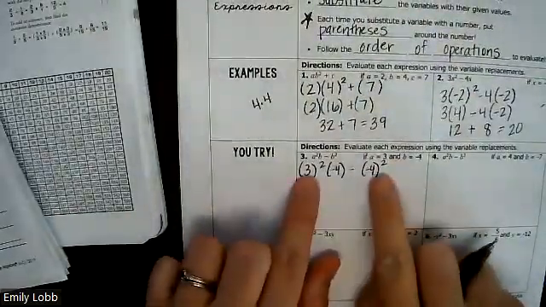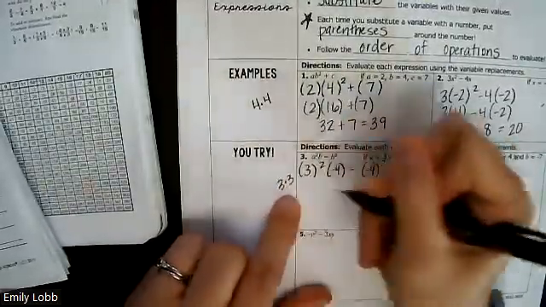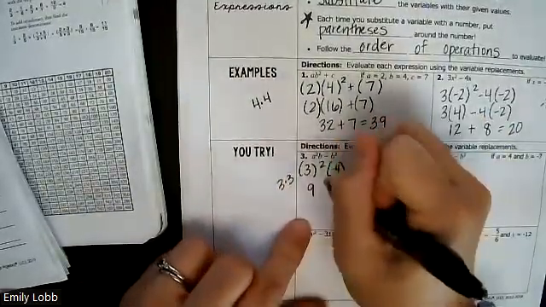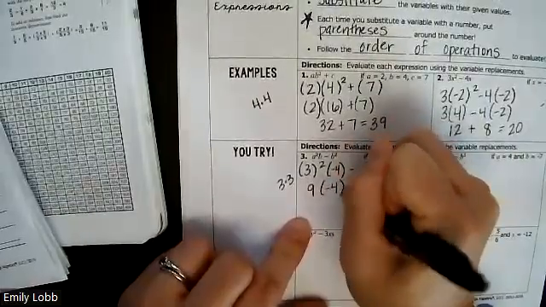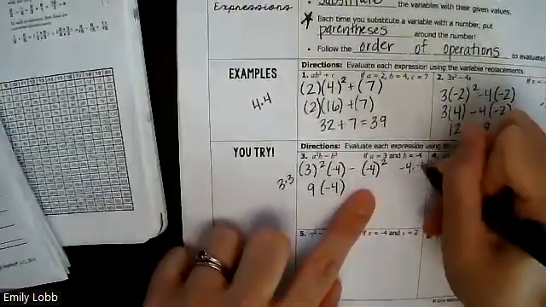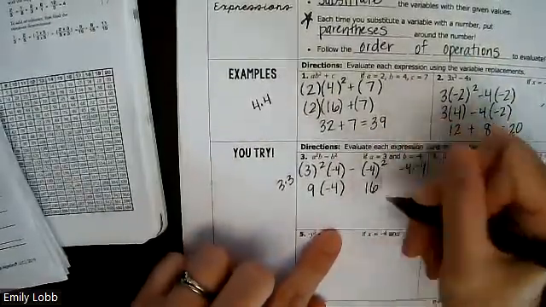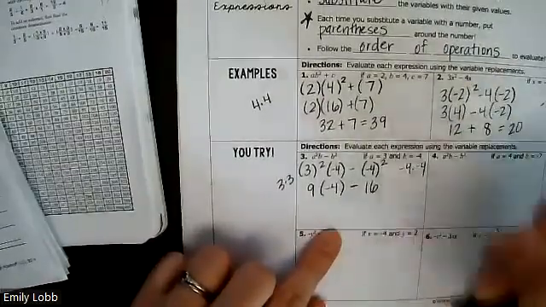So I've got to deal with my exponents first. 3 times 3 is 9, right? -4 times -4 is 16, and I've got this subtraction here.